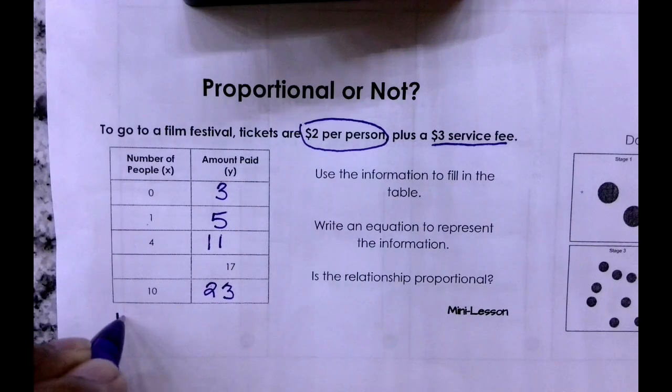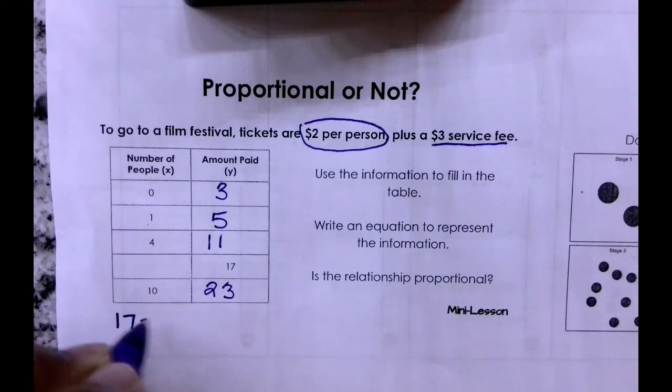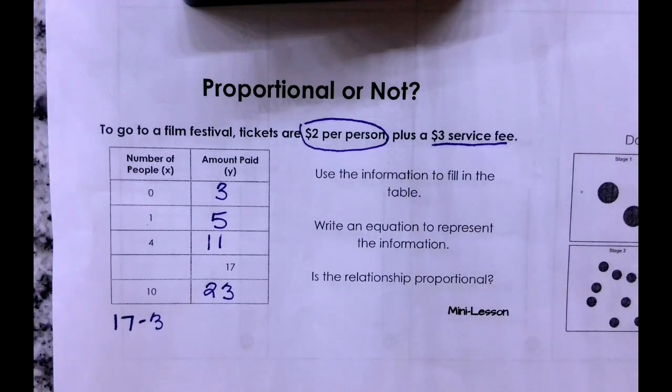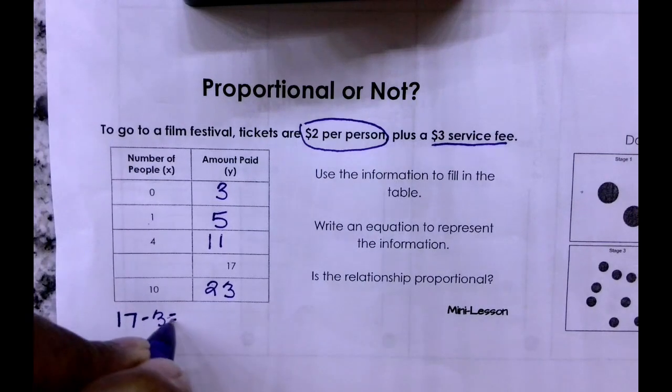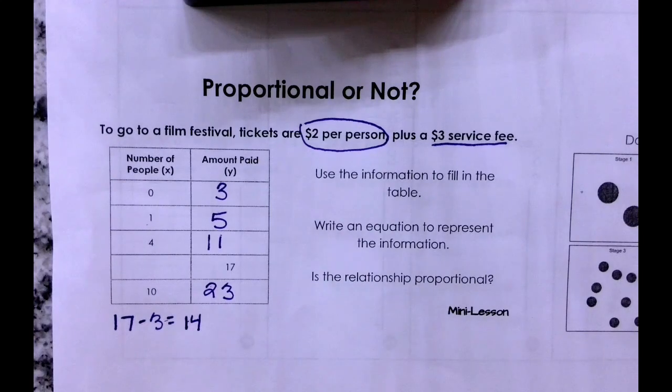So we're trying to figure out how much we paid just in tickets per person. Well, if we want to know how much we paid in just tickets per person, we have to get rid of that $3 service fee. So if we get rid of the $3 service fee, we can see that we paid $14 for the people, right? Because before we added the $3 service fee, we had to be at 14.